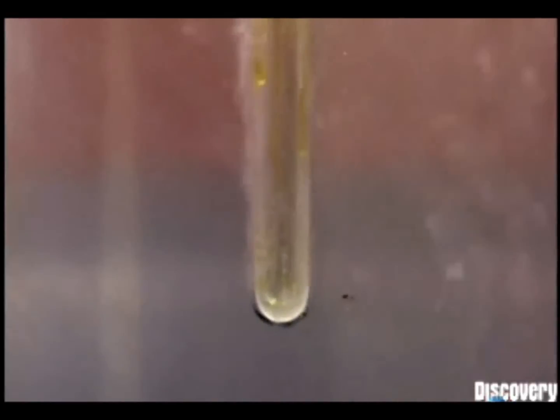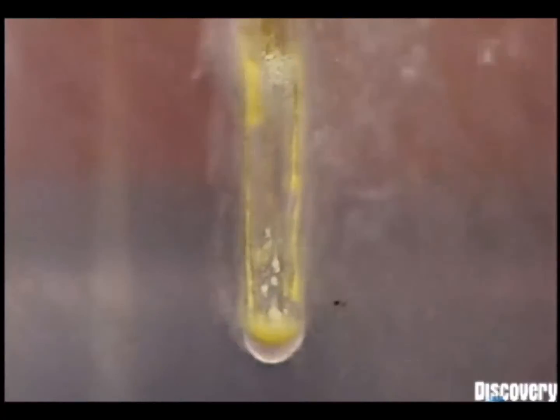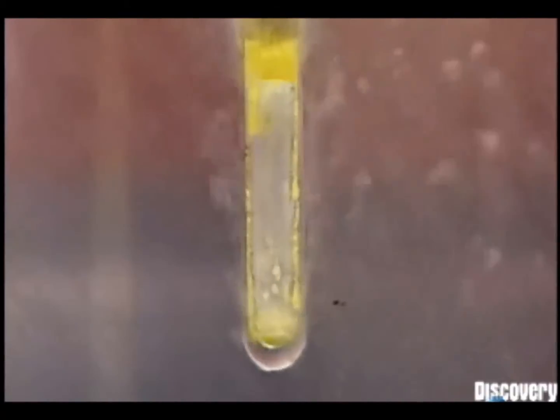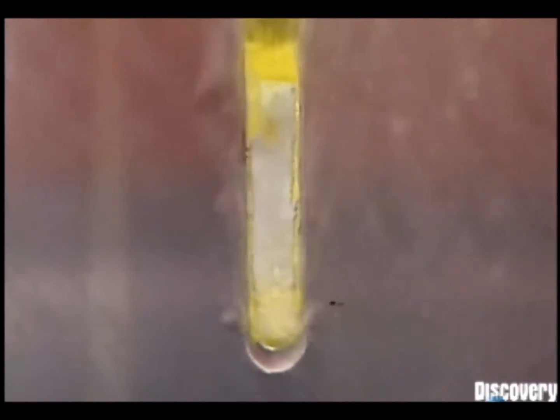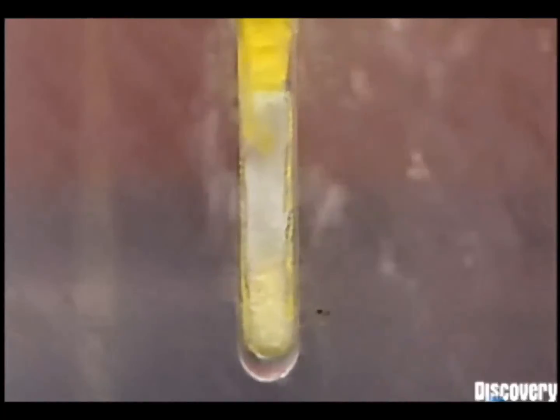A test tube is placed in liquid nitrogen. Chlorine gas is released from a pressurized cylinder into the test tube. As the chlorine gas comes into contact with the cold walls of the test tube, it quickly liquefies and then freezes.